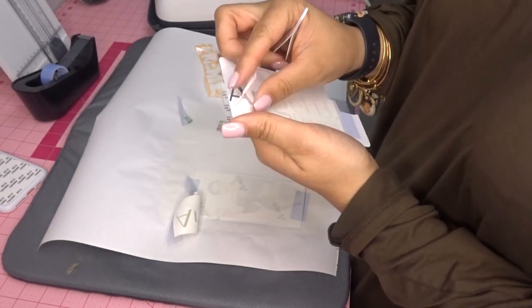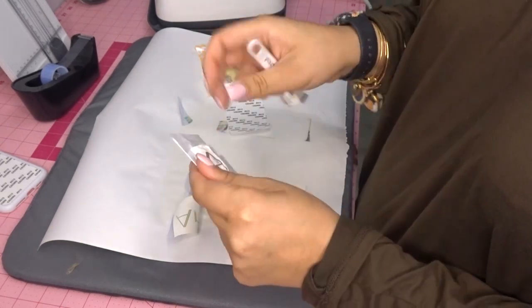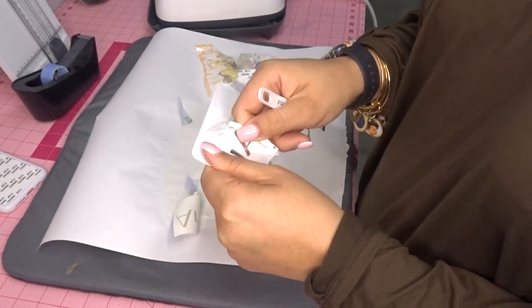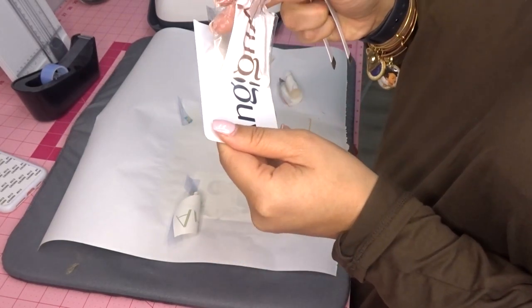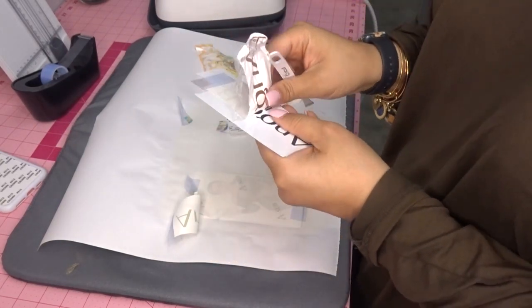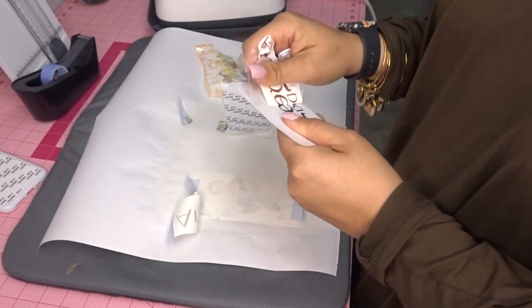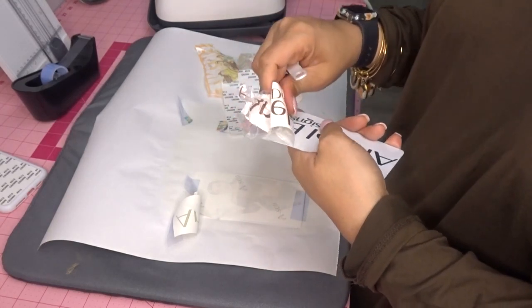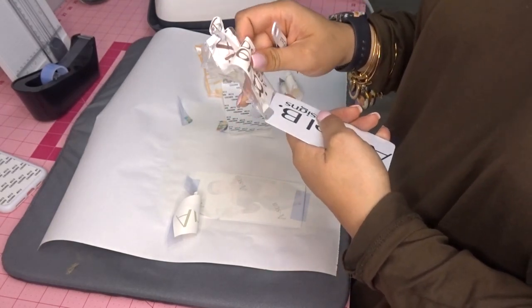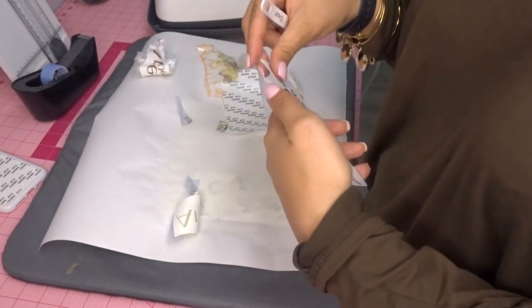Okay, so this one, it looks like I'll be able to do this one as well. This is the film that I should have peeled off before I subbed. So if you make the same dummy mistake that I did where you forget to peel that off, all you have to do is let it cool and it'll still peel off.